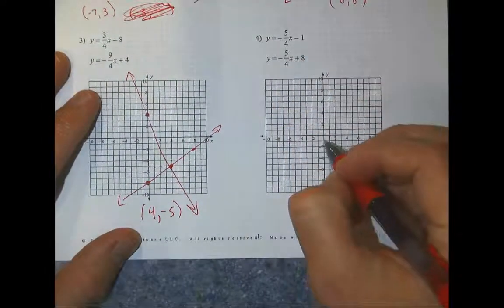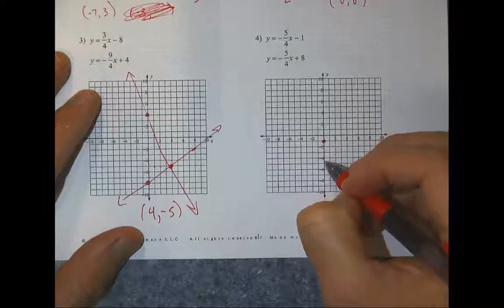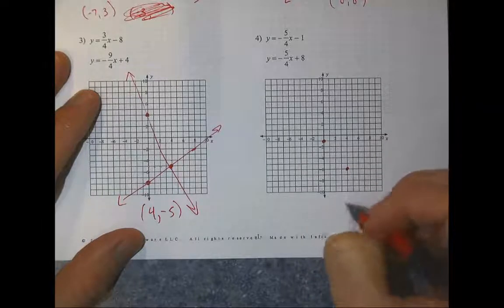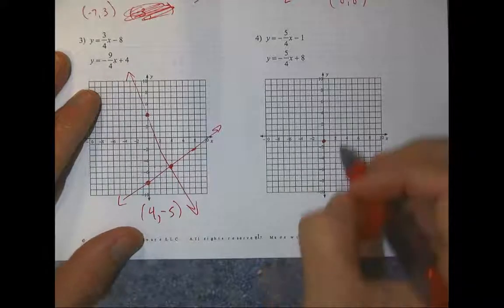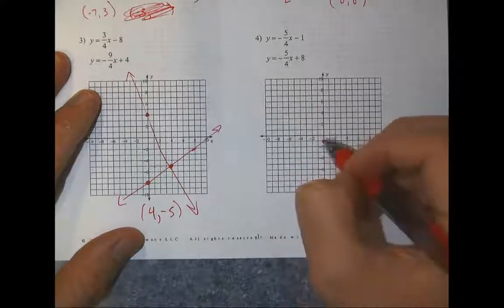Next one, -1, down 5 over 4. Not going to make it down another 5. How about over here? I'm going the opposite direction. I'm going up 5 over 4.